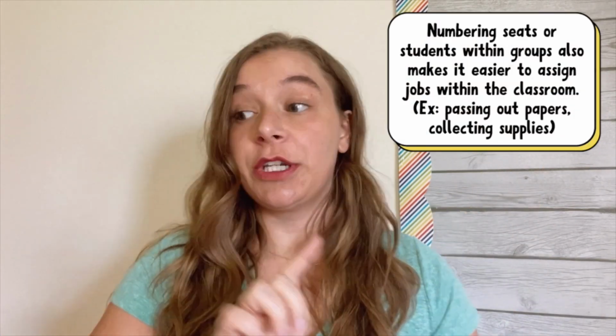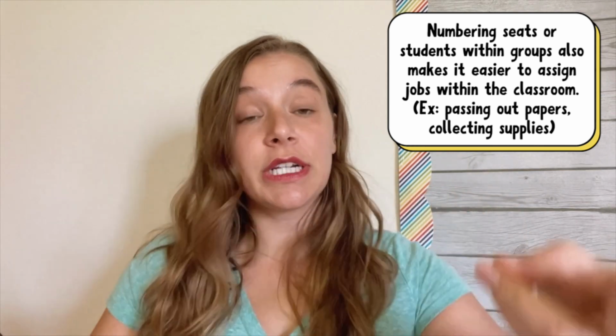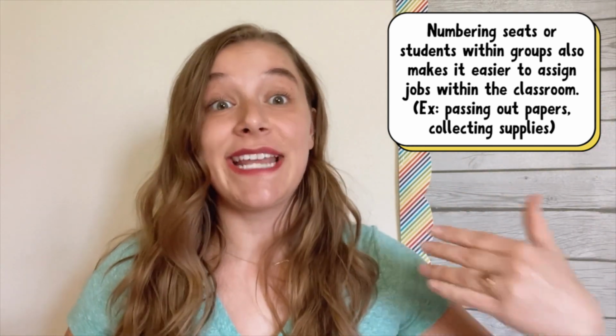I also really like to have numbered people or numbered spots, because when you're working in groups, that way you can say, okay, person 4, you're going to grab all the papers that are in your group and you're going to turn them in. Person 2, you're going to come over here and you're going to pick up the thing for the next activity.